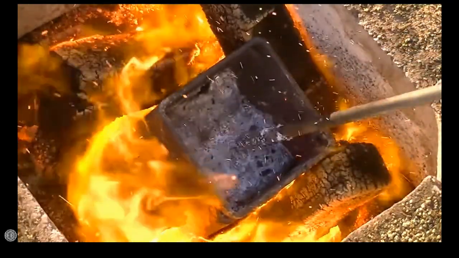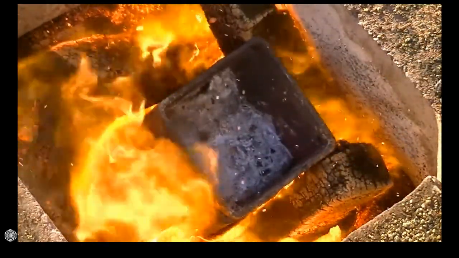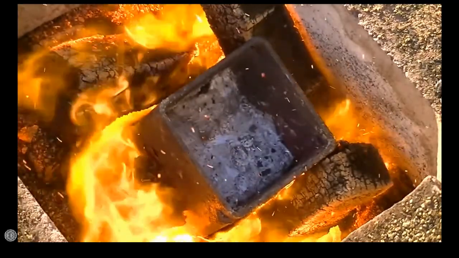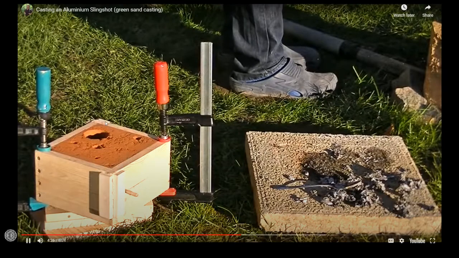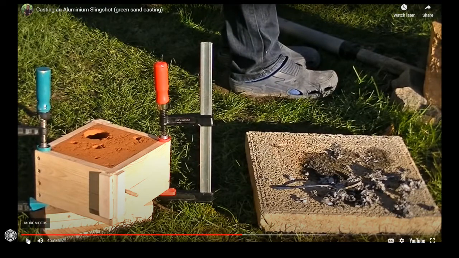Here he is using molten aluminum, melted in a coal fire and then poured into the mold. The mold won't open and let the aluminum spill. Molten aluminum is commonly used for hobbyists because it has a relatively low melting temperature, and aluminum is just a really easy metal to work with.